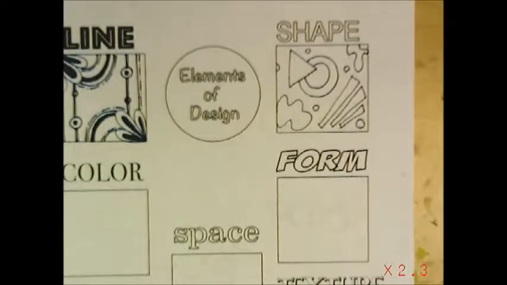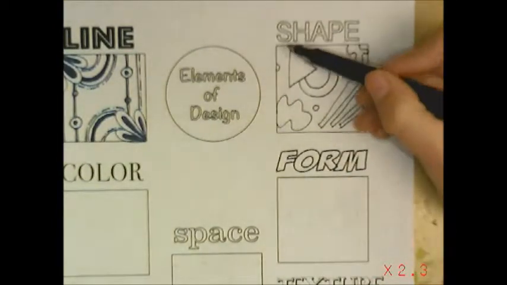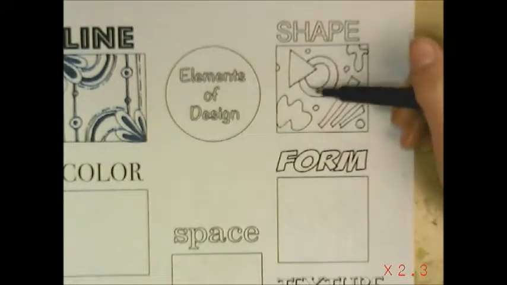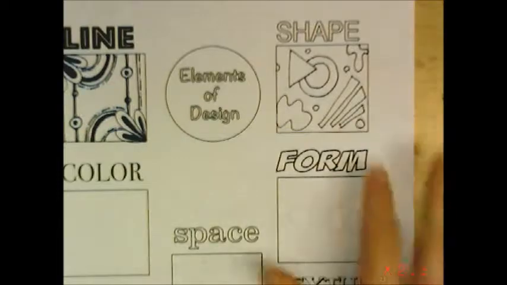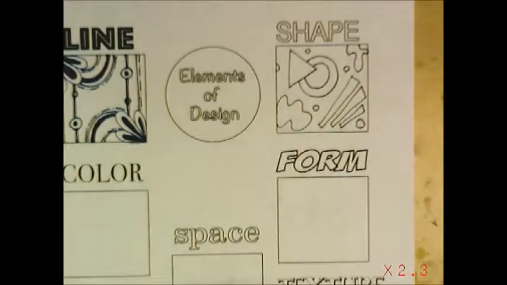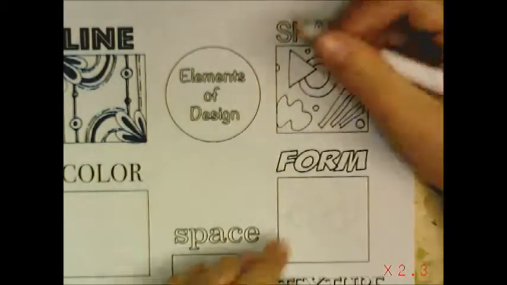Okay, what I want you to notice here in my shape design is I did a little bit of overlapping, with things that are in front and things that are behind, using organic and geometric shapes. I outlined this with a skinny Sharpie, and then if you'd like to, you can take the time and color these in.